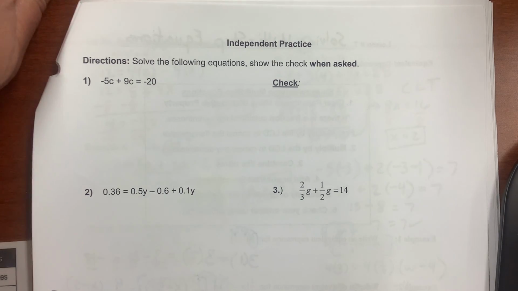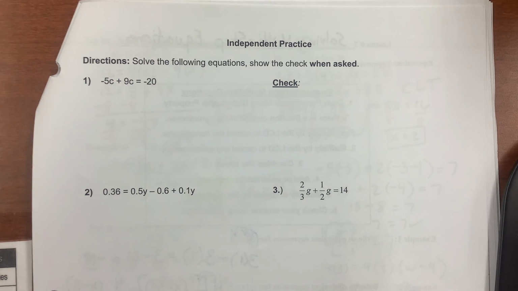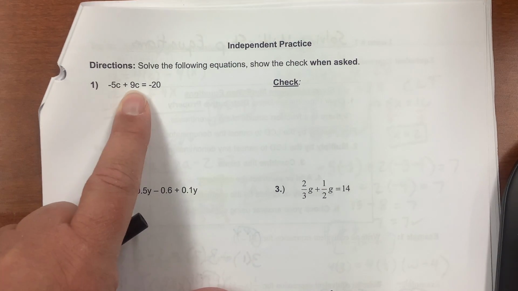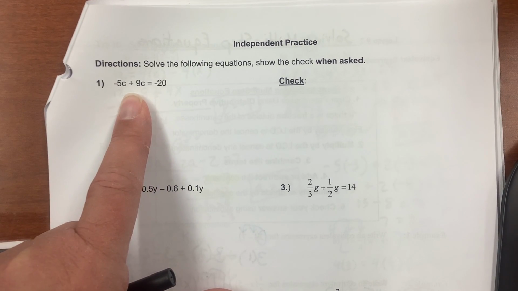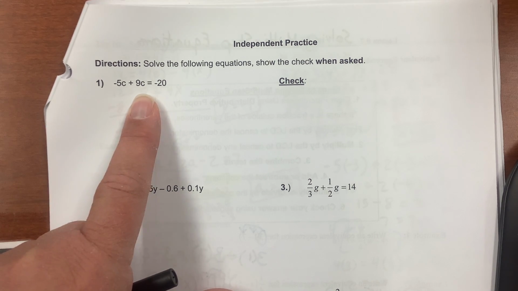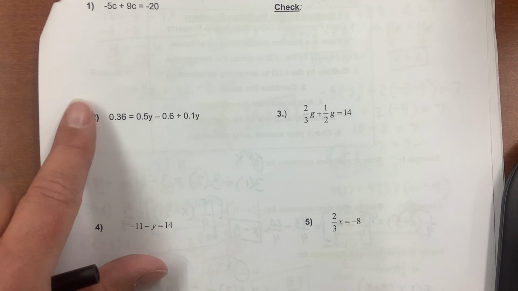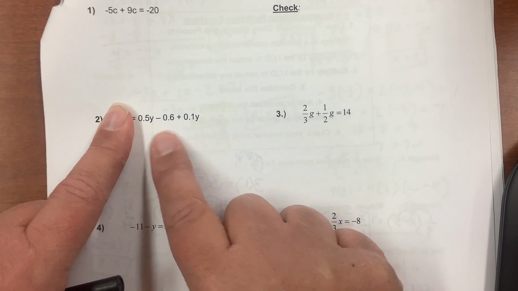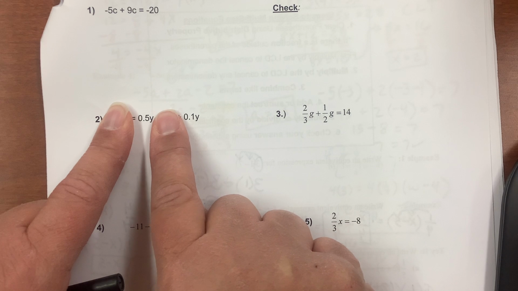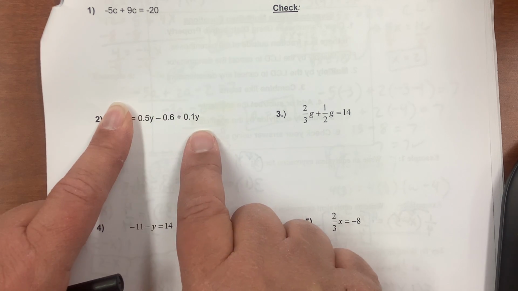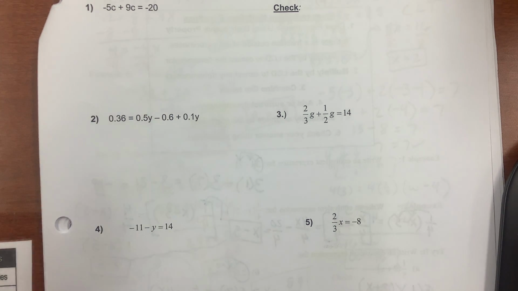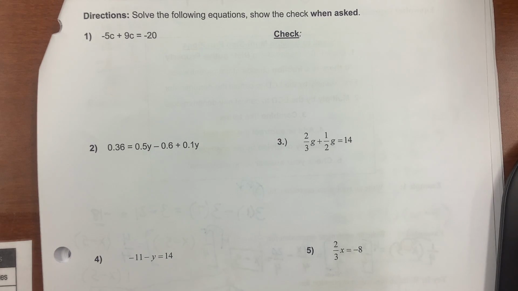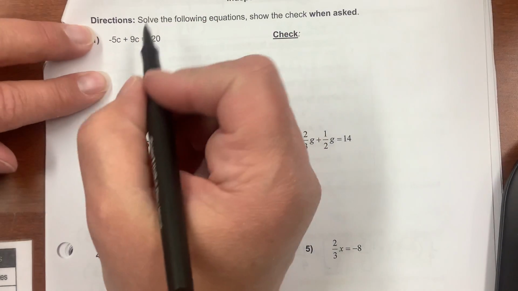So, a little fast review of what like terms are. Like terms are when you have terms, 1, 2, 3 terms in this problem, and two of them have a C. Those are the like terms. Those are the ones you can combine. But down here, I have 1, 2, 3 terms, and I can only combine two of them because they have the same variable. Like terms have the same variable or no variable at all, or the same variable and exponent. So let's take a look at this.